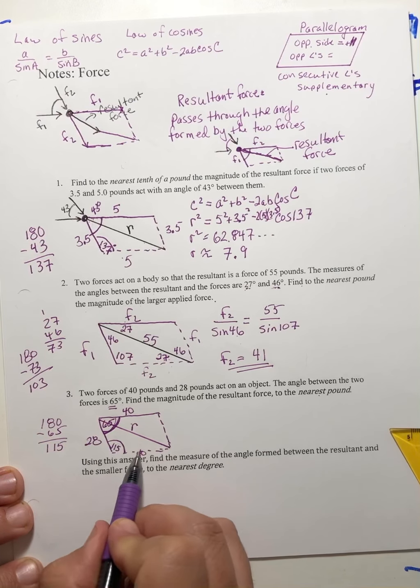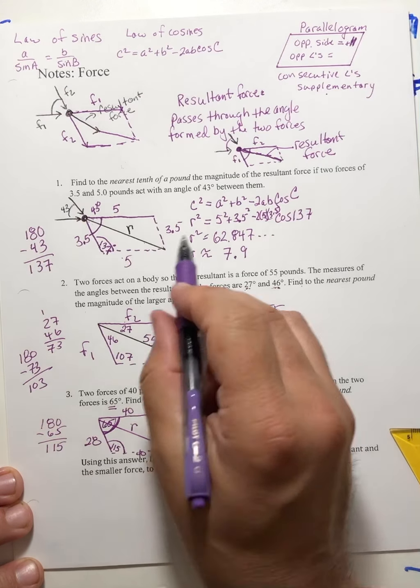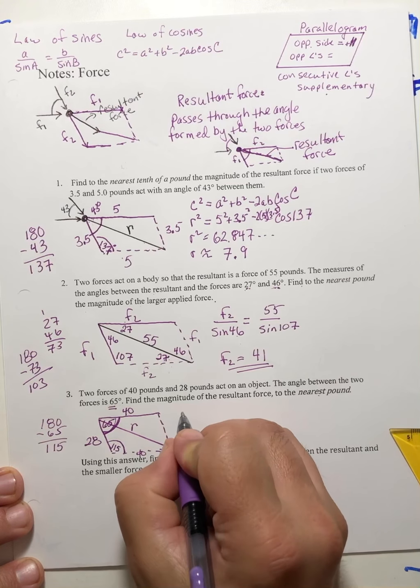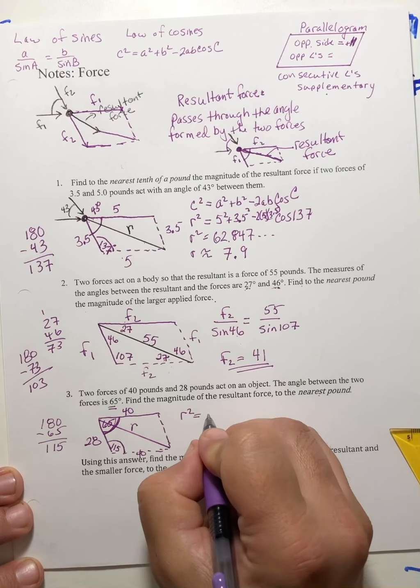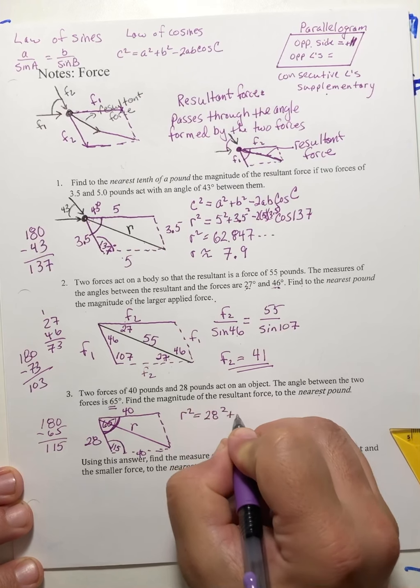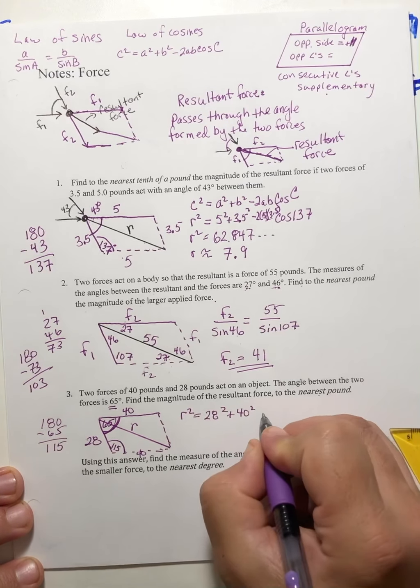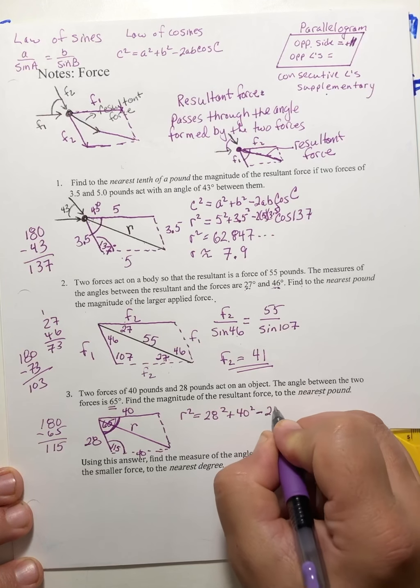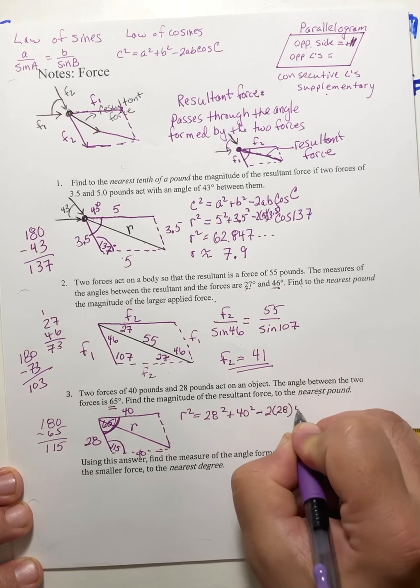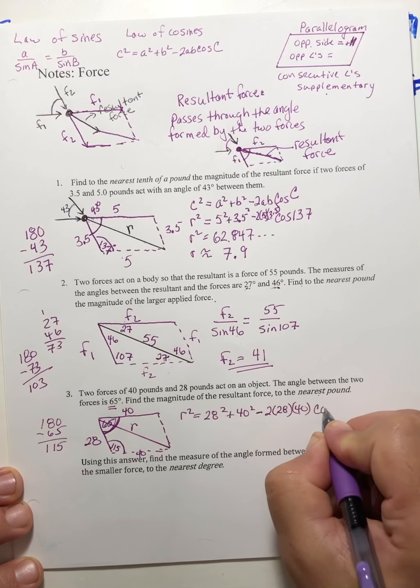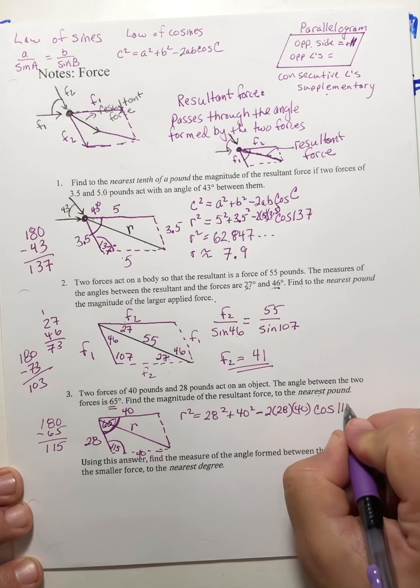So here we have our side angle side, so that's your law of cosines setup. So r squared is equal to, and I'll just get it all written out for you, minus 2 times 28 times 40 cosine of 115.